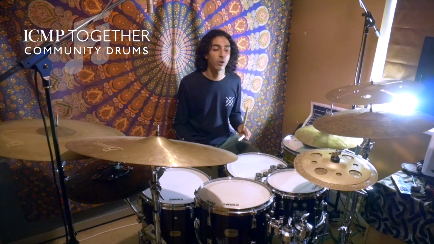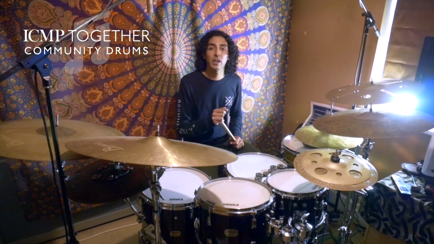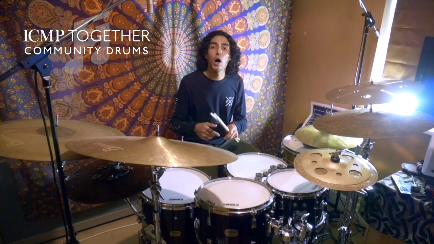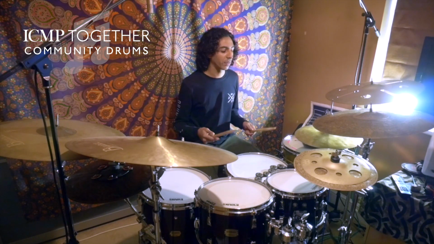We can then go on to look at the consecutive bass drum notes. So same as the last exercise we looked at, we're going to play the 1 E, E and the 1. That will sound like this.